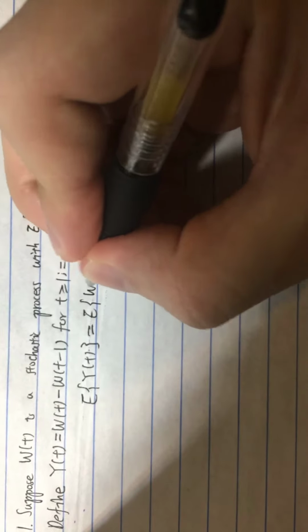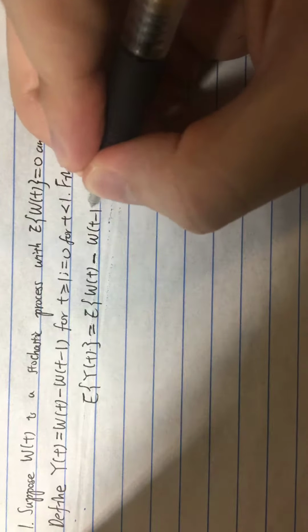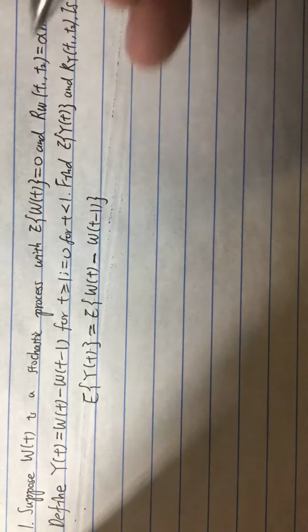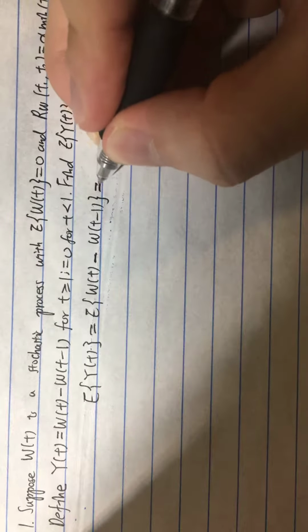So now let's begin. First, we know that the mean of Y_t equals the mean of W_t minus W_(t-1), and since we know that the mean of W_t equals 0, this equals 0 too.